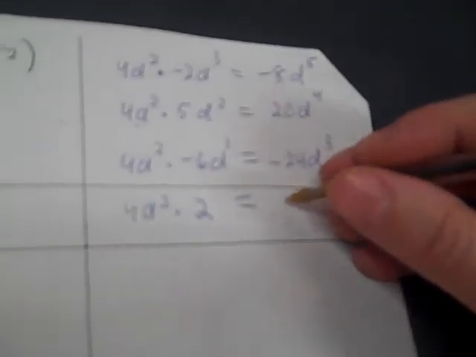Then I find the products. 4 times -2 is -8, and on the d, it'd be 2 plus 3, and that's 5. 4 times 5 is 20, and on d, it'd be 2 plus 2, that's 4, d to the 4th. 4 times negative 6 is negative 24. Then on the d, it's 2 and 1, so it's 2 plus 1, and that's 3. Then finally, 4 times 2 is 8, and the only exponent I have is 2, so d to the 2.